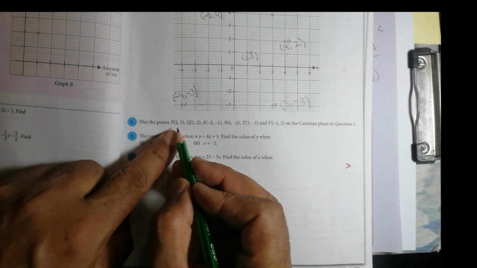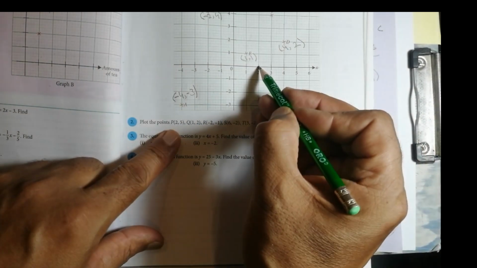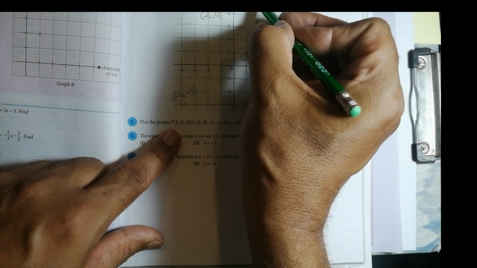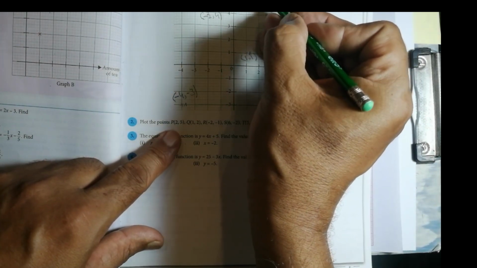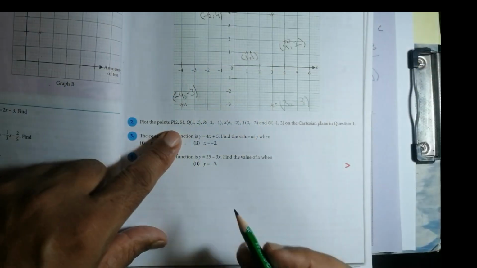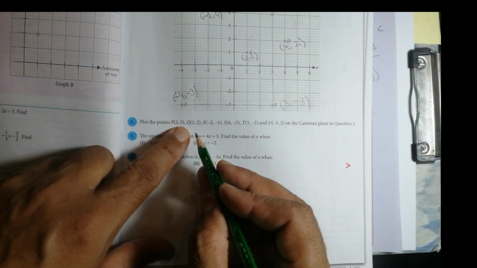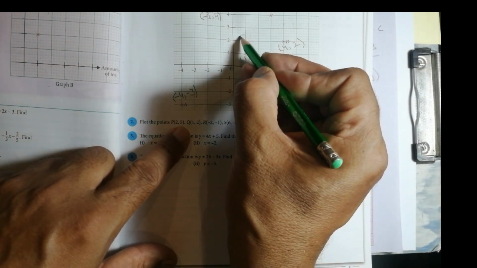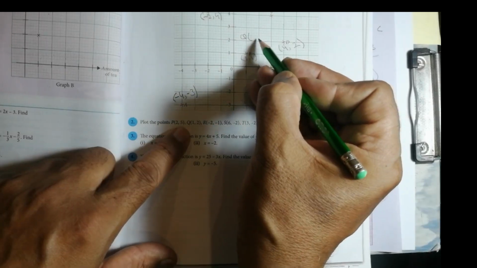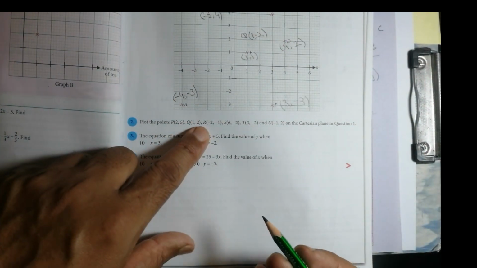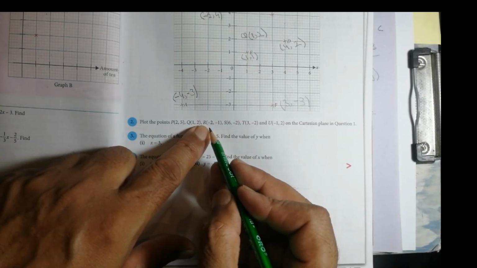Point P, (2, 5). 2 is the x distance, 5 is the y distance. This is point P. And point Q, (1, 2). 1 is the x distance and 2 is the y distance, so this is point Q. Point R, (-2, -1).